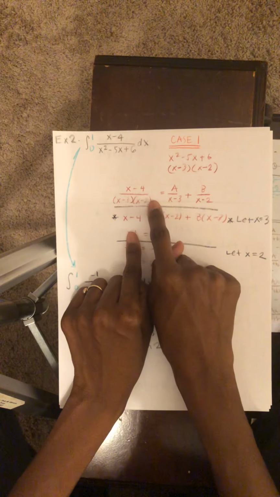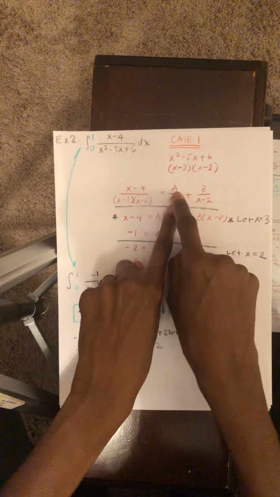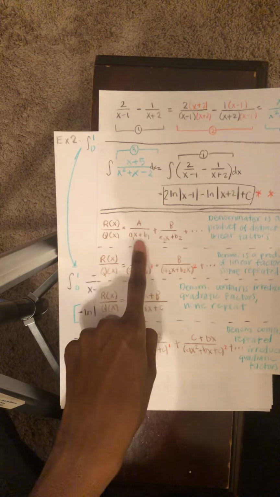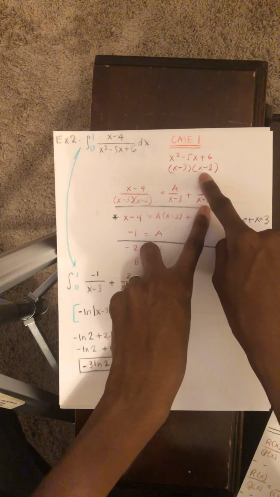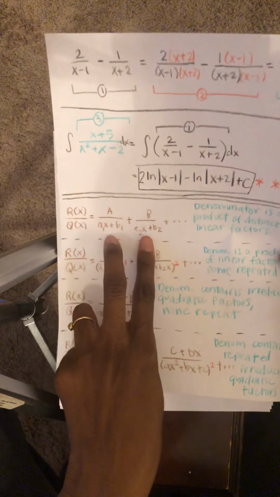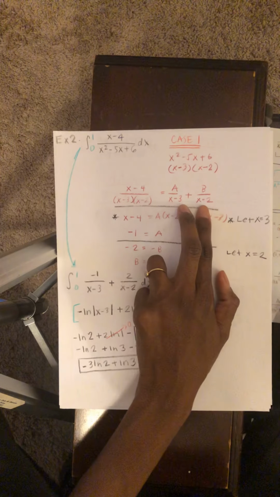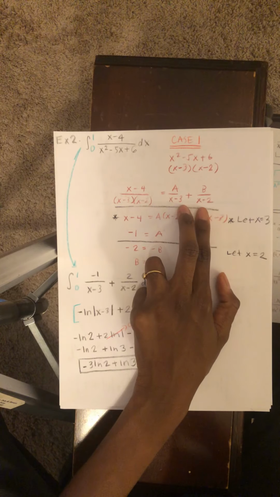And now we know that this is equal to some random A on the top plus our B on the top, okay? And on the bottom, we just write our two different linear equations. So here we have x minus 3, and under this one we have x minus 2, okay? So you just follow this chart right here, okay? So from here, we need to solve for our A and our B.